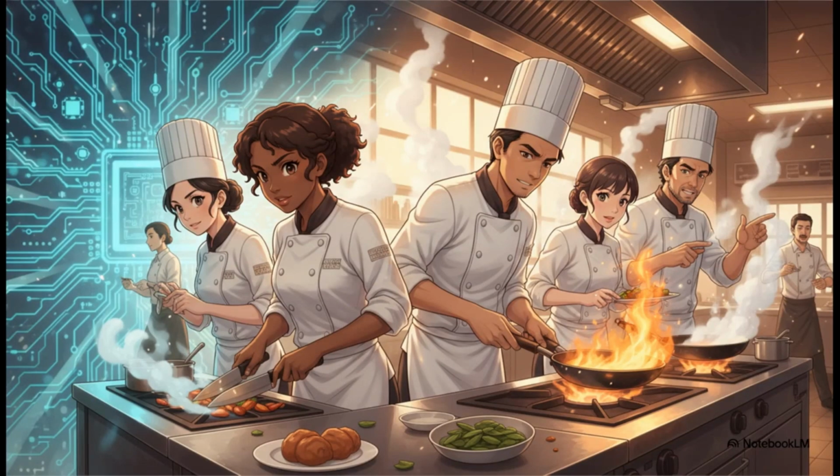Well, the secret isn't in some complicated code. Not really. It's actually a brilliant system of organization. And to get our heads around it, we're not going to stare at circuit boards. Nope. We're going to take a trip into the fast-paced, high-pressure world of a professional kitchen. Trust me, this analogy is going to make everything make sense.